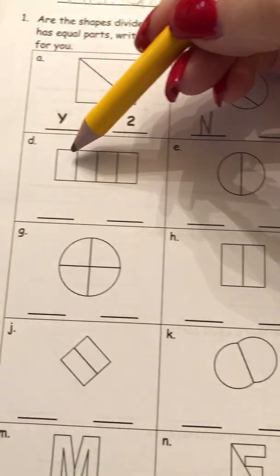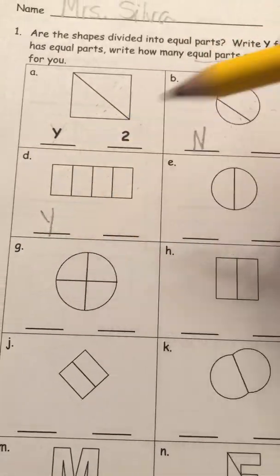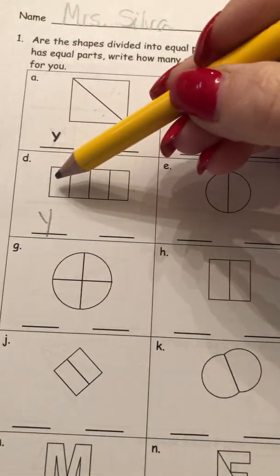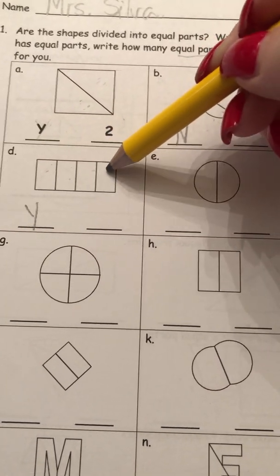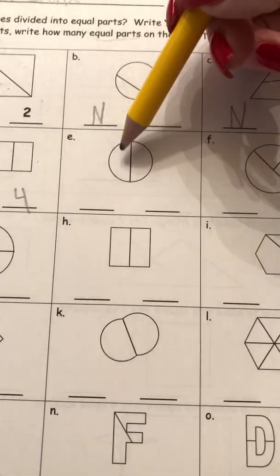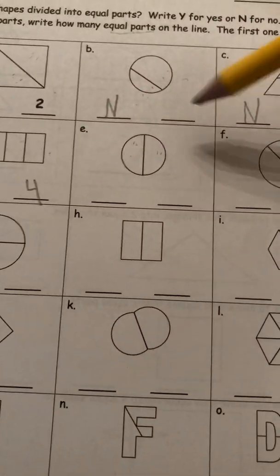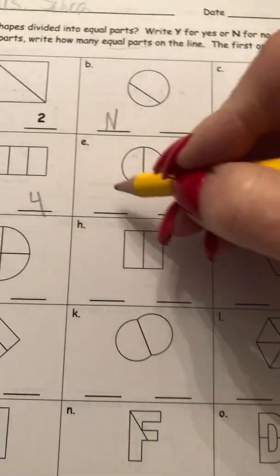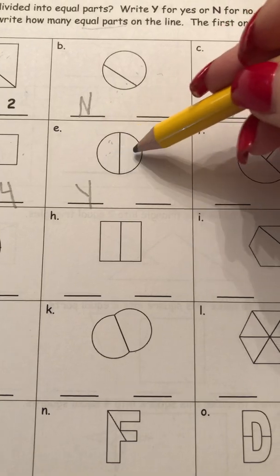This is a rectangle. Does it look like each part they cut it into is equal? Yes. So we'll put a Y for yes, and how many parts are there? 1, 2, 3, 4. Good. And put a 4 on the line. The next one is a circle. That looks like both sides are the same, so that would be equal. We're going to put a Y for equal and count the parts. 1, 2.